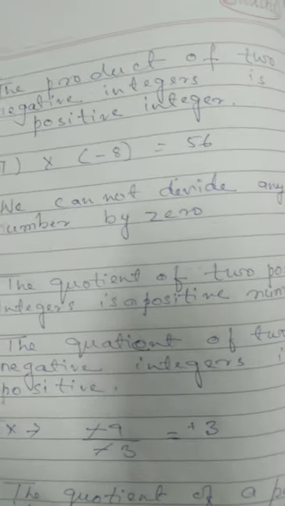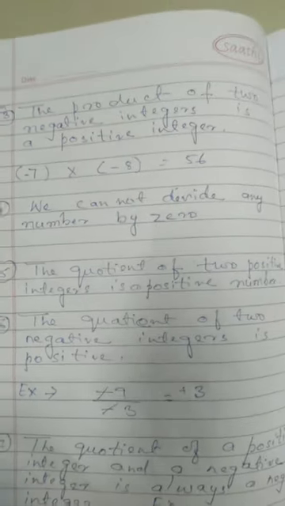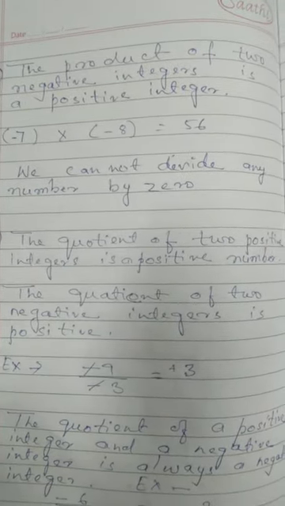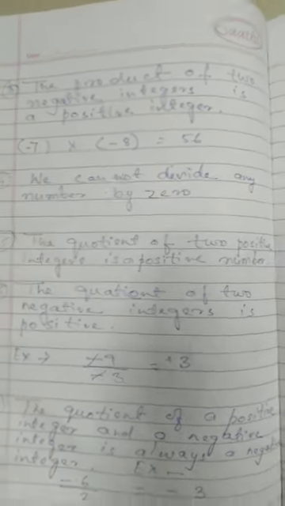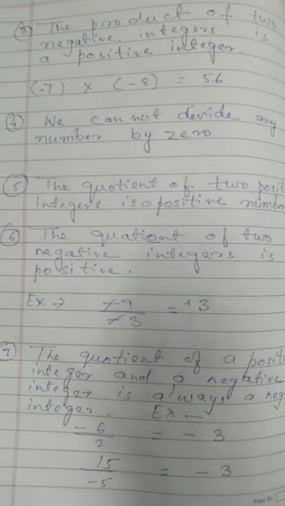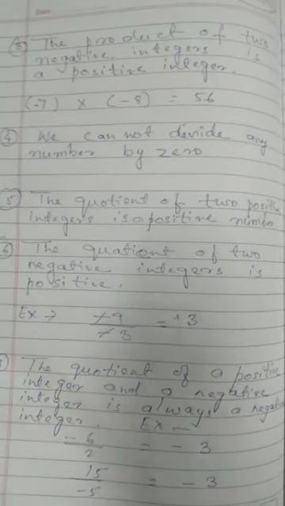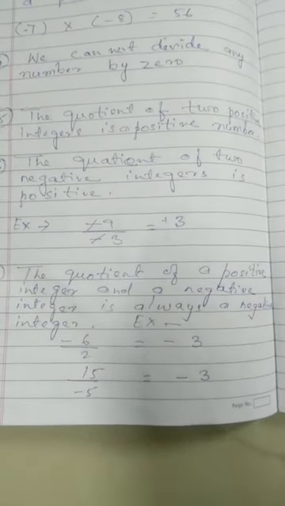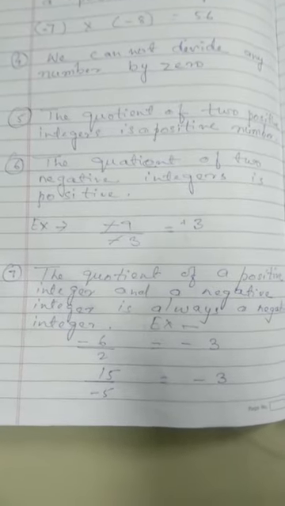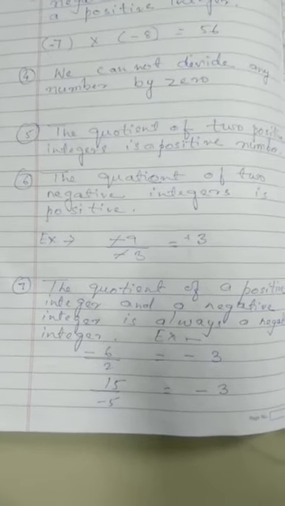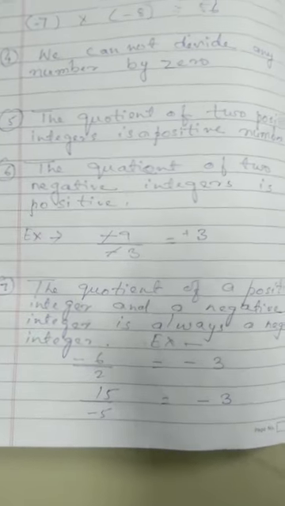We cannot divide any number by 0. The quotient of two positive integers is a positive number. The quotient of two negative integers is positive. As shown in the example, -9 divided by -3, we get +3. The quotient of a positive integer and a negative integer is always a negative integer. For example, -6 upon 2 is equal to -3, while 15 upon -5 is equal to -3.